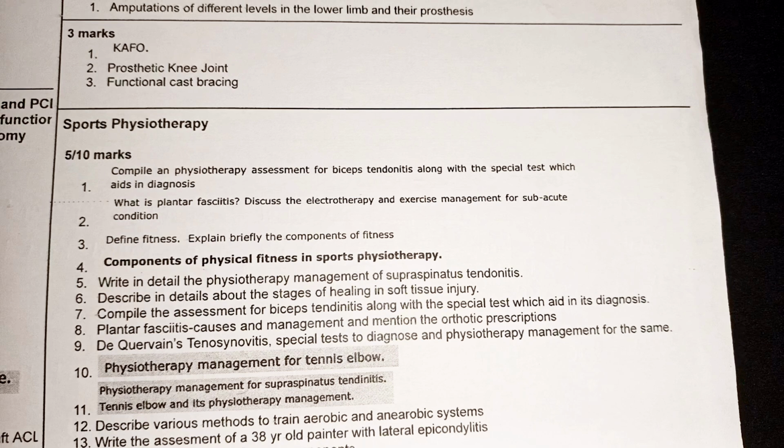Ninth one, de Quervain's tenosynovitis, special test to diagnose and PT management for the same. Tenth one, PT management for tennis elbow. Eleventh one, PT management for supraspinatus tendonitis, tennis elbow and its PT management. Next, describe various methods to train aerobic and anaerobic systems.